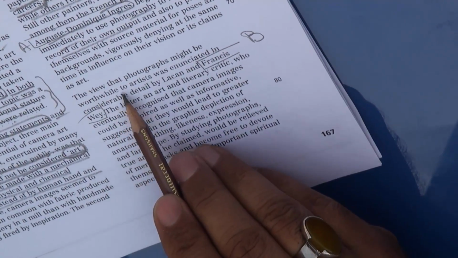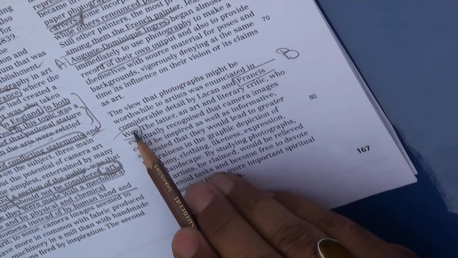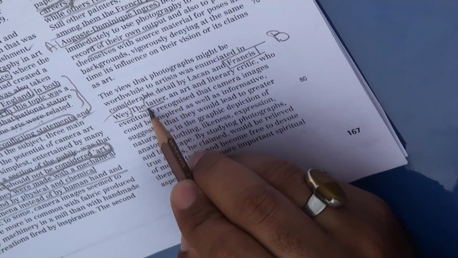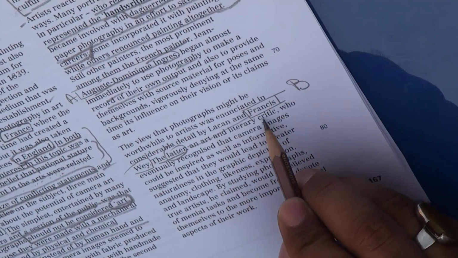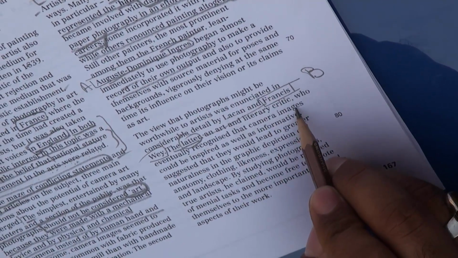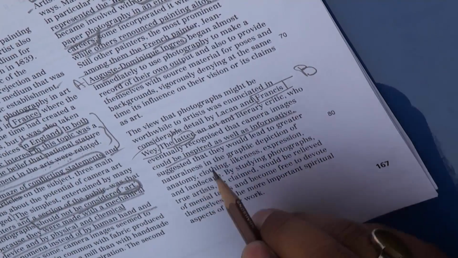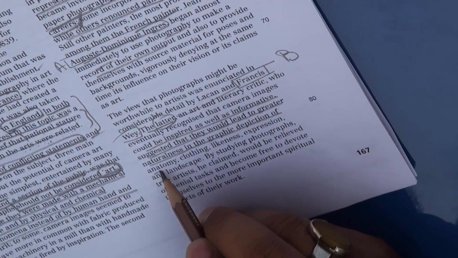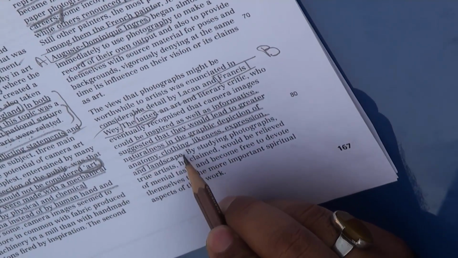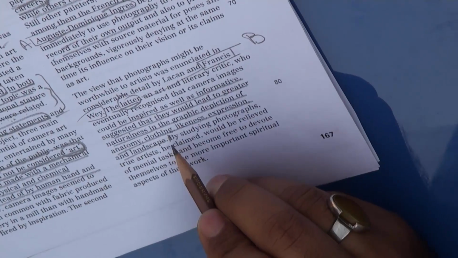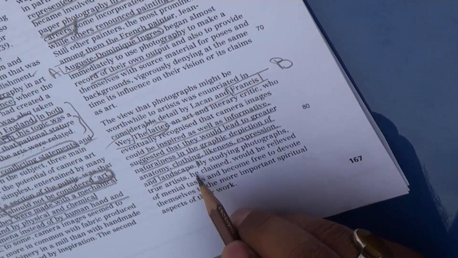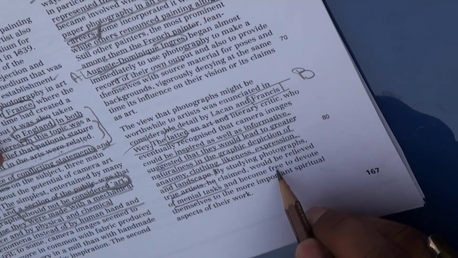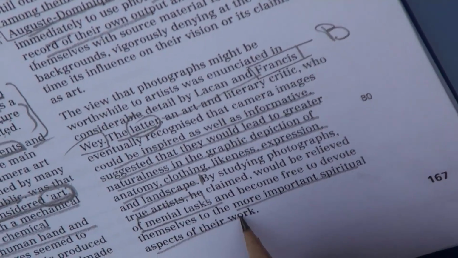The view that photographs might be worthwhile to artists was enunciated in considerable detail by Lacan and Francis. Now be alert, what did he say? The letter means Francis actually. The letter, an art and literary critic who eventually recognized that camera images could be inspired as well as informative, suggested that they would lead to greater naturalness in the graphic description of anatomy, clothing, likeness, expression, and landscape. That's what he said. Francis said about that. By studying photographs, true artists and all that, okay, he claimed would be relieved to menial tasks and become free to devote themselves to the more important spiritual aspects of their work.